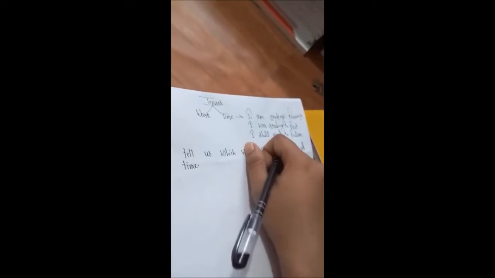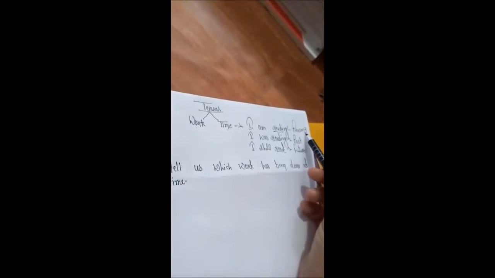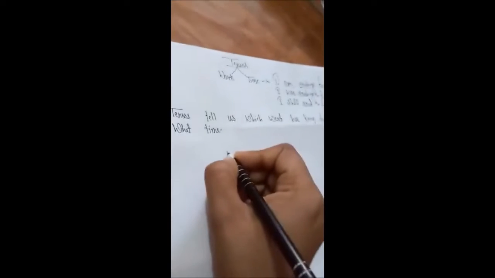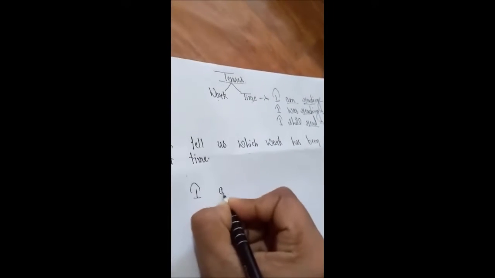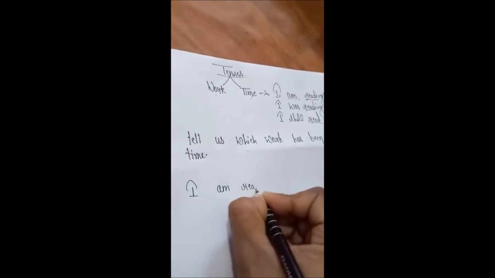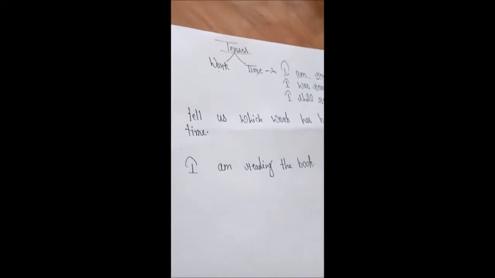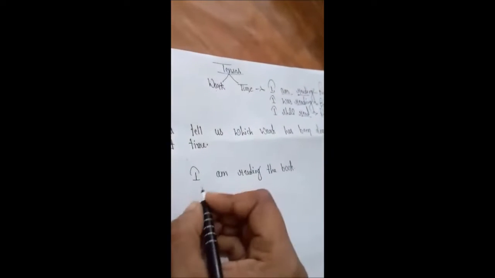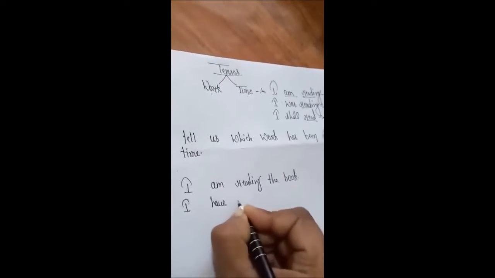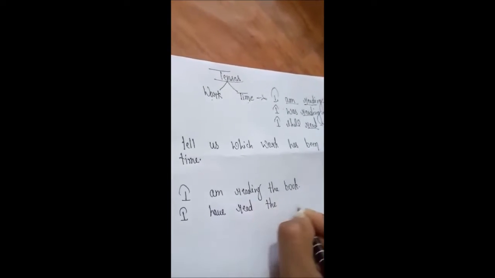Now, we have come to know that there are three types of tenses: present, past, and future. But if I am saying that I am reading the book, what does it tell? That continuously at present I am reading the book, but there will be some time when I would have completed the reading. So what I will say is that I have read the book.